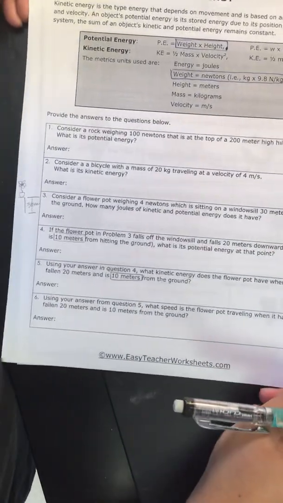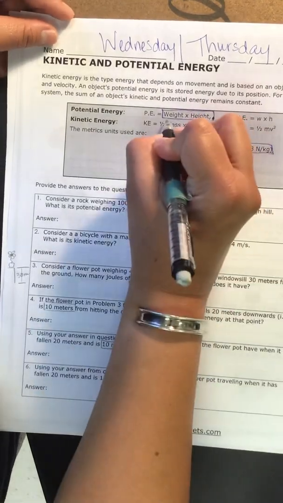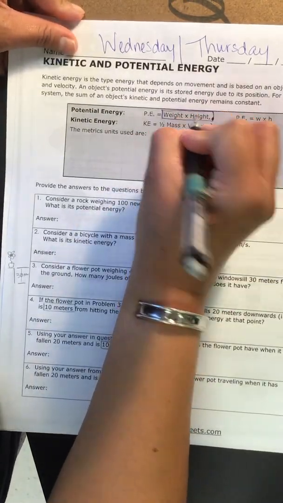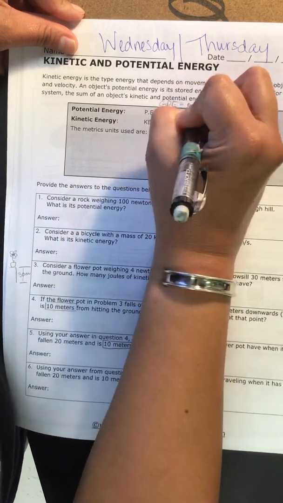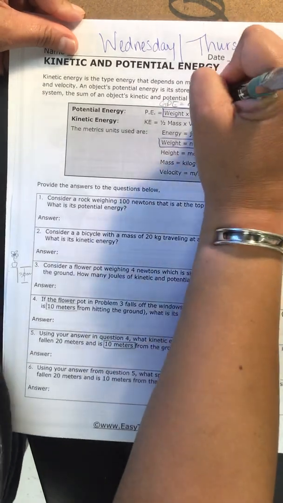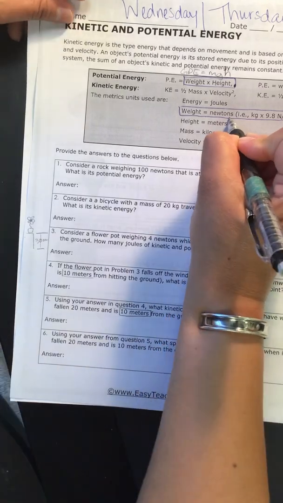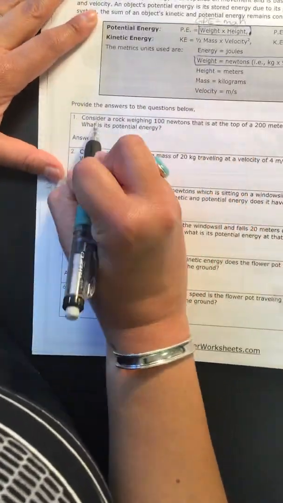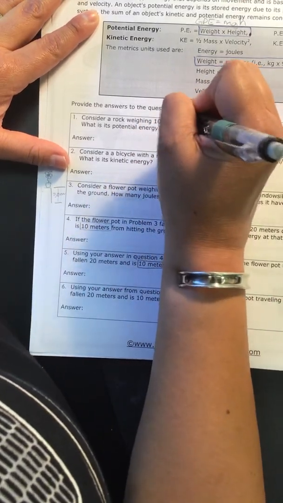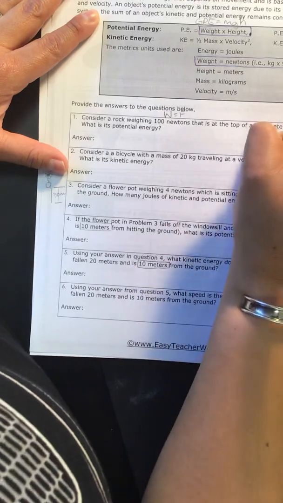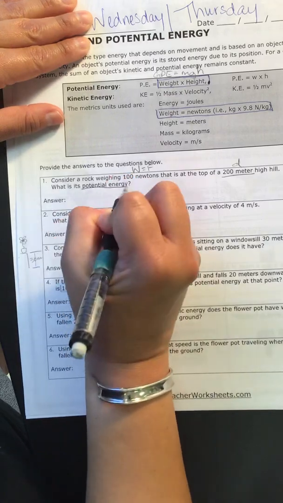And here we have some kinetic and potential energy problems. We're going to use this formula today, weight times height, which is similar a esta formula. So same as that one. But now we're going to use weight. Weight is in newtons. So here we have, consider a rock weighing 100 newtons. 200 meters, that is your distance. What is the potential energy?